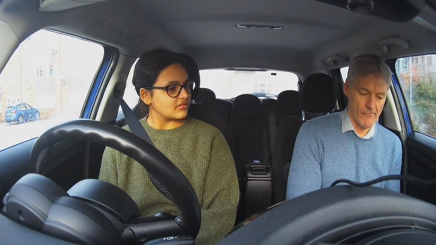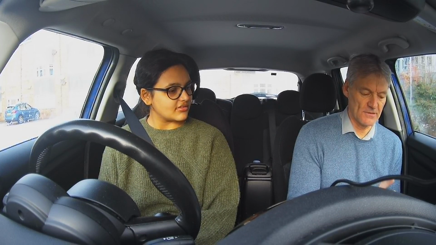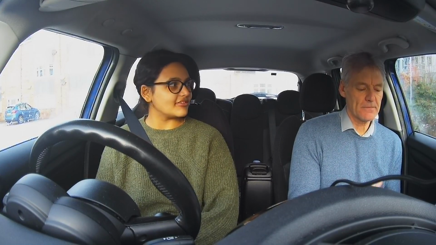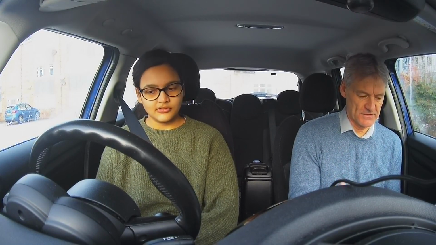Why is that? You can fail for doing 30 in a 30. Why? Because you should not travel at the speed limit. It's not a target. So there's lots of parked cars, street furniture, stuff like that, isn't it?